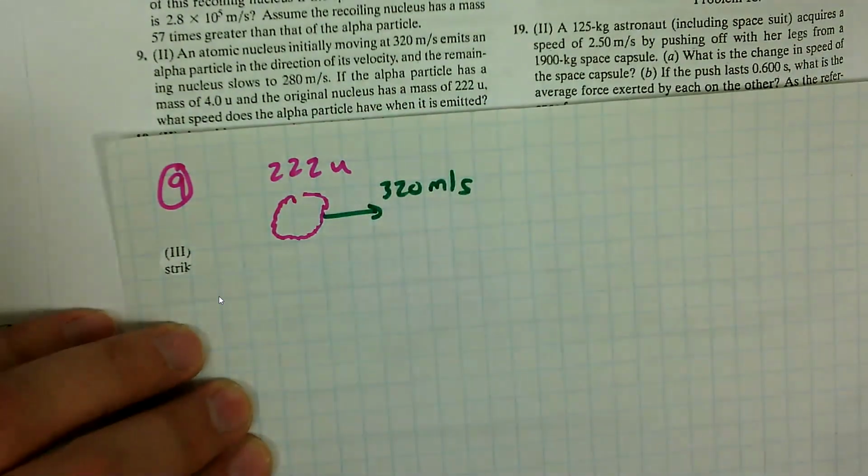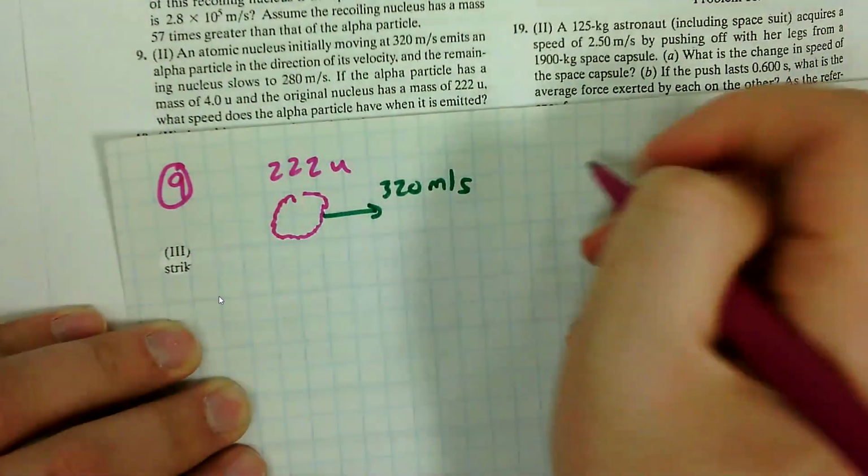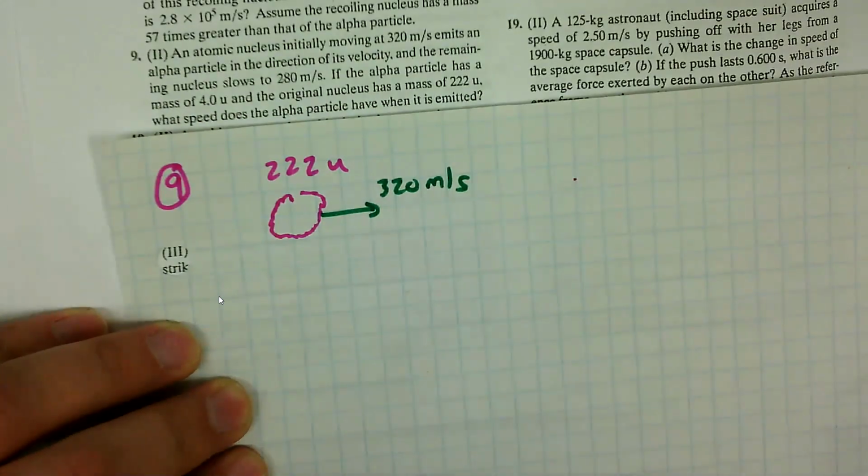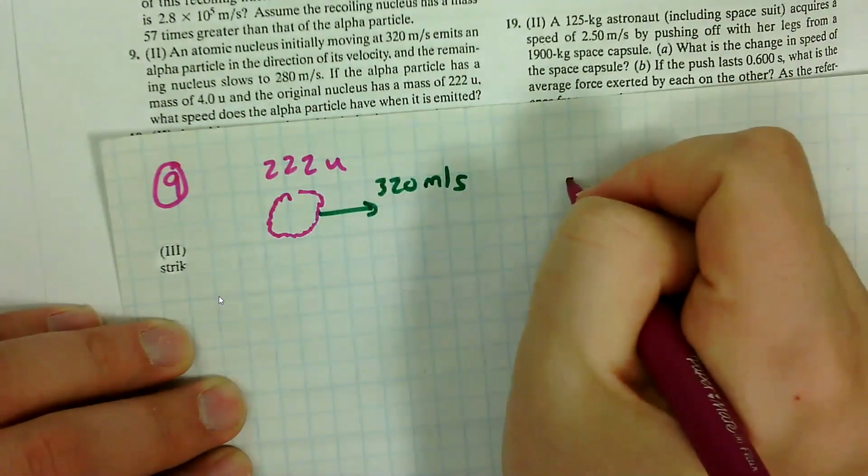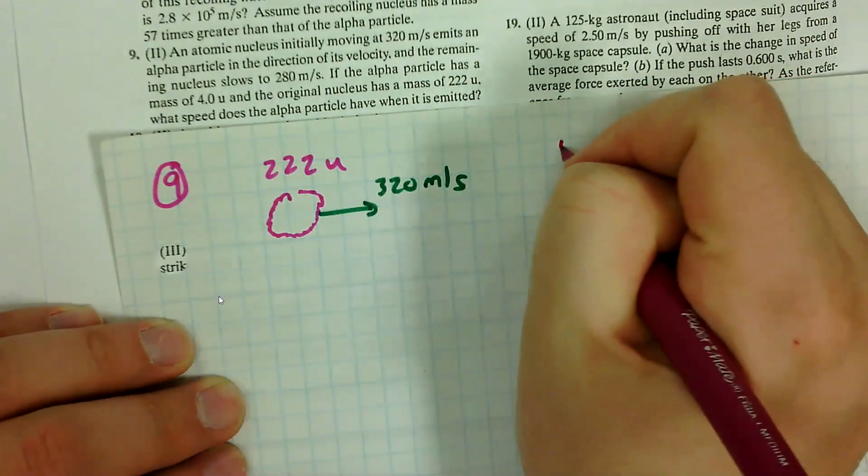So if it emits an alpha particle, the idea is that an alpha particle is going to be 2 protons and 2 neutrons, so it's going to have a mass of 4u, right?